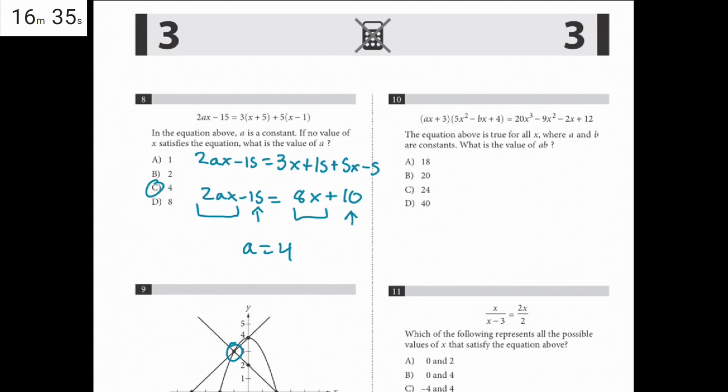Okay, 10. ax plus 3, oh my goodness. I'm not reading all that. The equation above is true for all x where a and b are constants. What is the value of a times b?